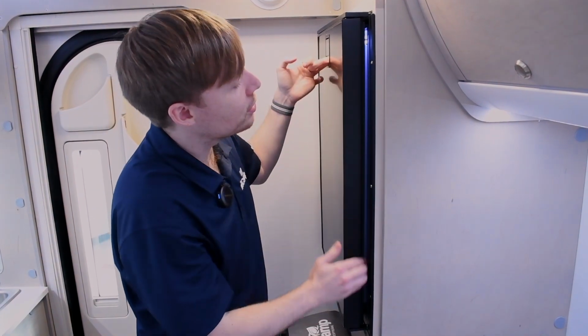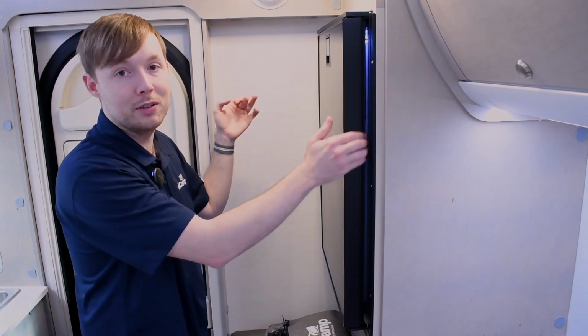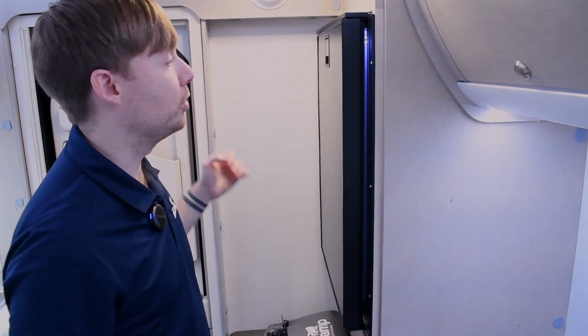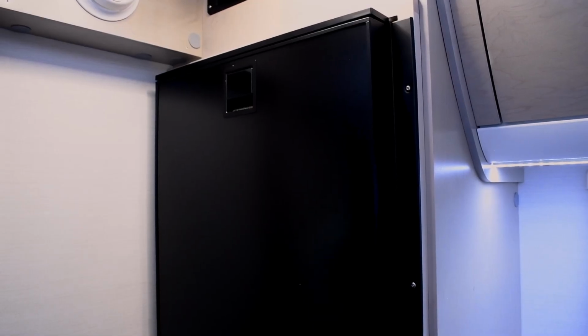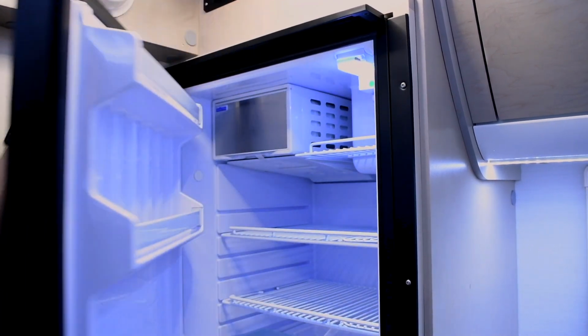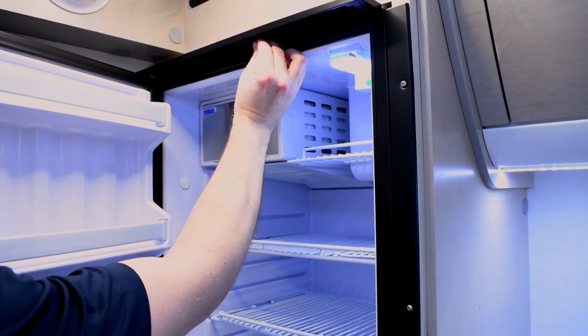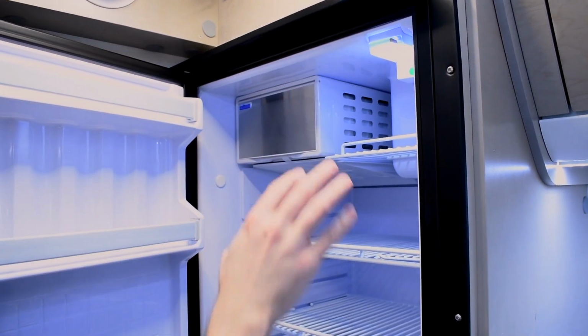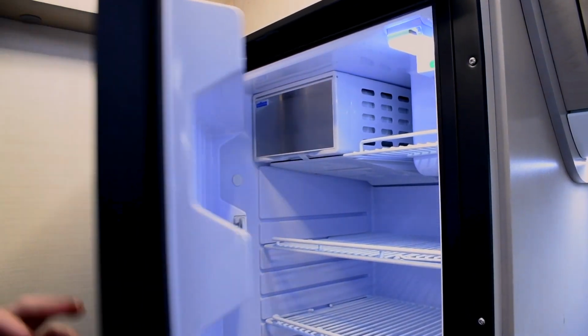So you can see that there's a small gap to allow for airflow so you don't get mold or mildew buildup. When you take the fridge out of storage, you'll want to switch this back to lock mode so that the fridge securely locks. That way it doesn't come open while you're driving down the road.